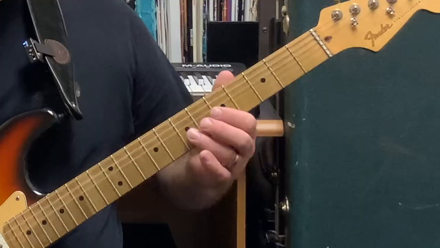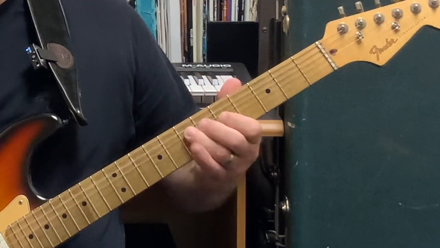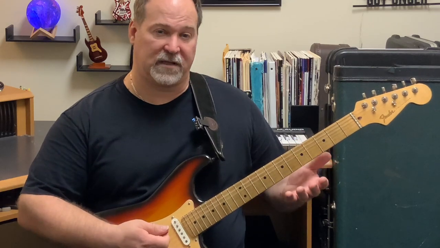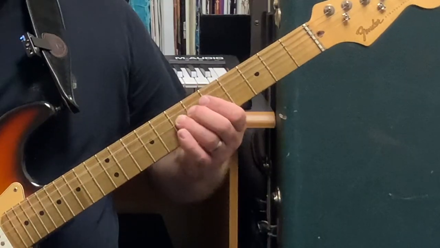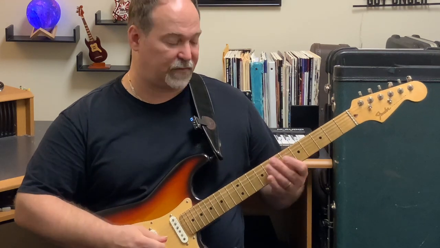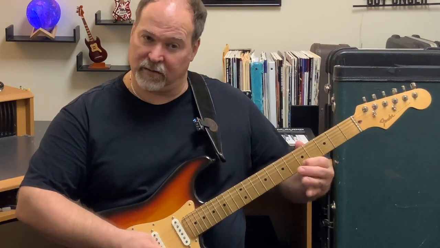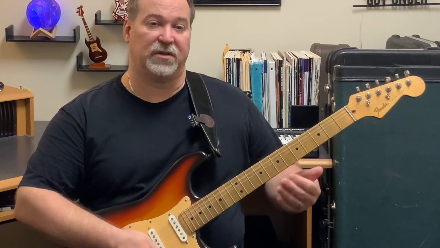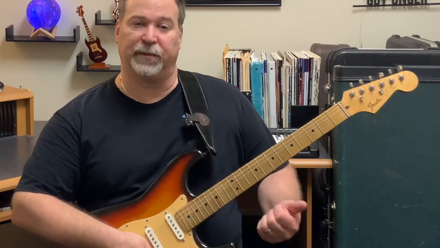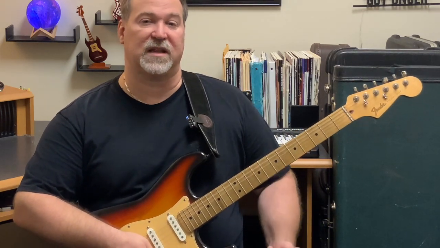So if we play a line, all right, so that's a line out of a minor pentatonic scale, but I ended my line on an A note. So that's kind of the period at the end of your sentence. So if I go, all right, so you get some resolution to those lines. So it sounds like you're completing a sentence or a statement.